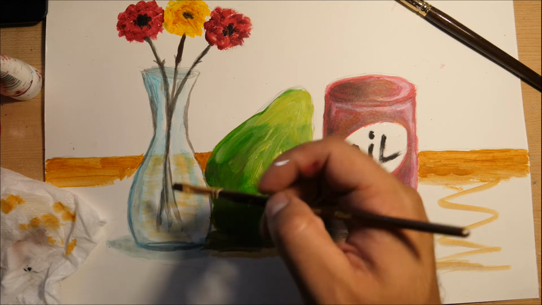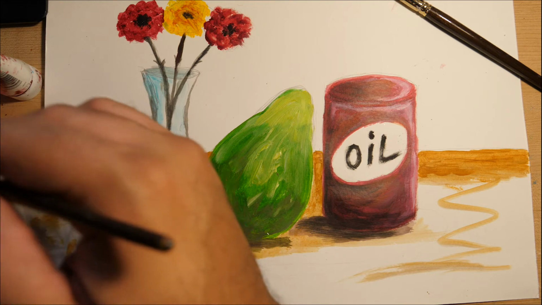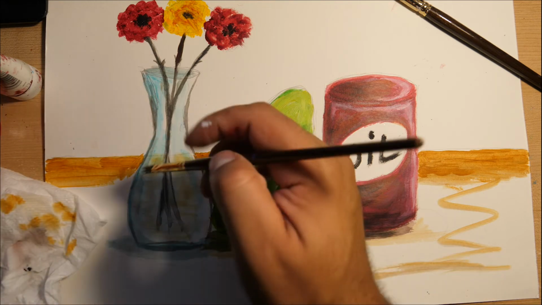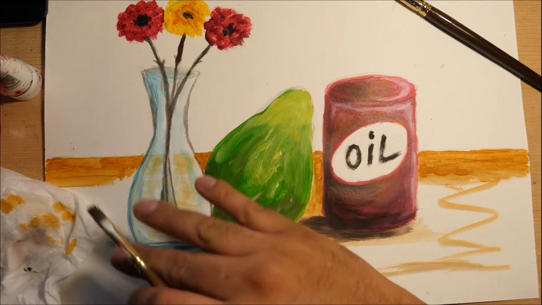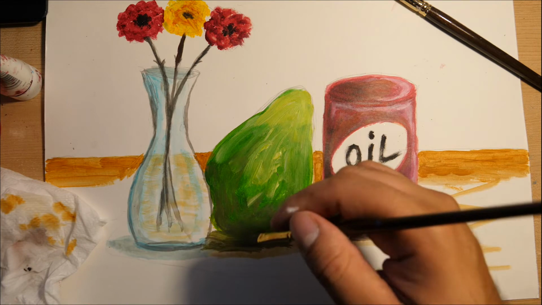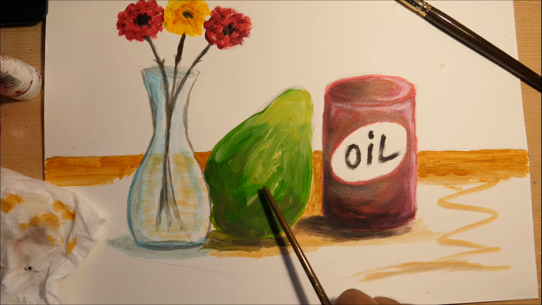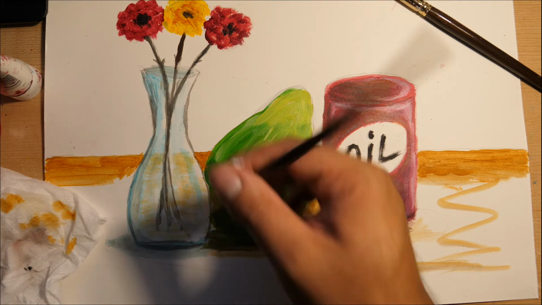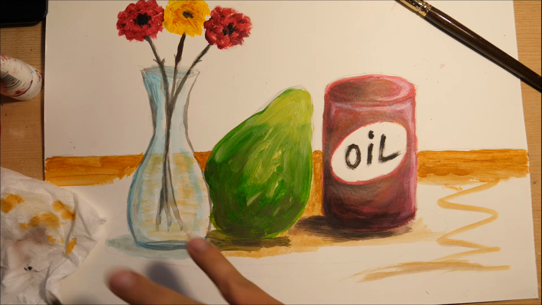So remember, sometimes if you want to make things look clear or see-through, use a little bit of paint and some water, okay? Because you want to give it that soft, clear look. If you put too much paint, you're going to get something like this or like that, okay? You don't want to do that with glass, okay? Just a couple areas can be dark, but most of it is a wash.